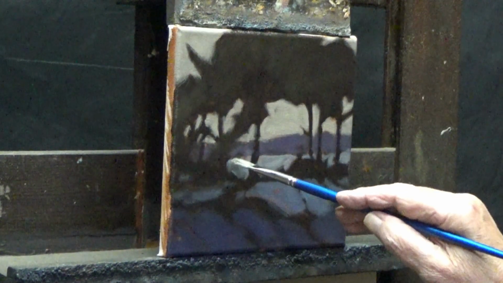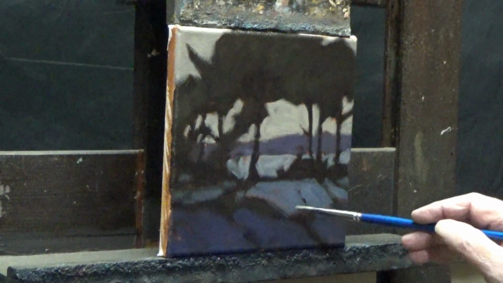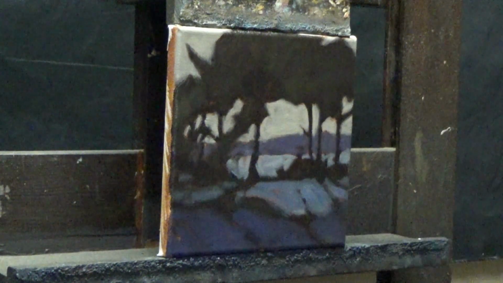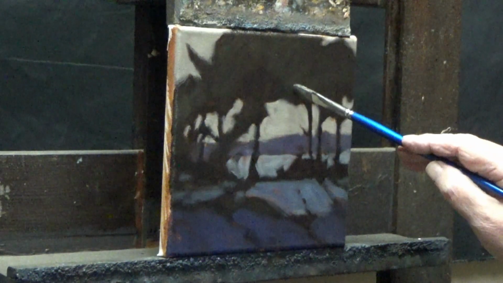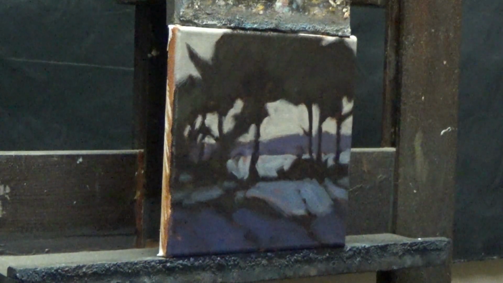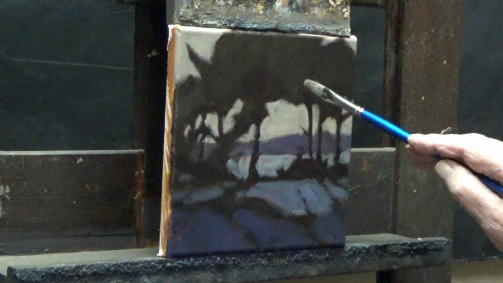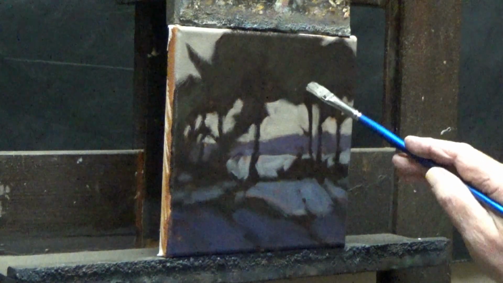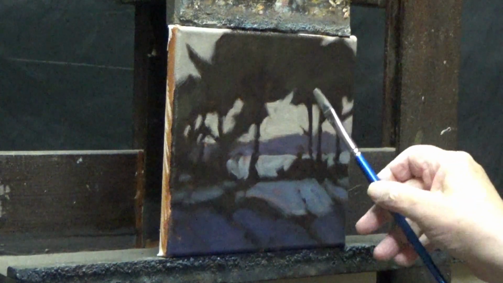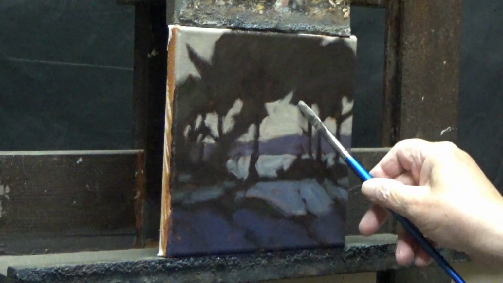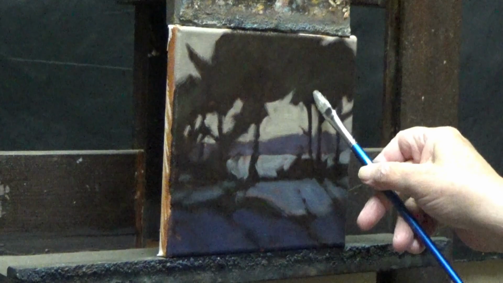All right. Rudimentary and rough. I know I'm going to cut into it a little bit in places. Places like, for example, here. And here. And here.